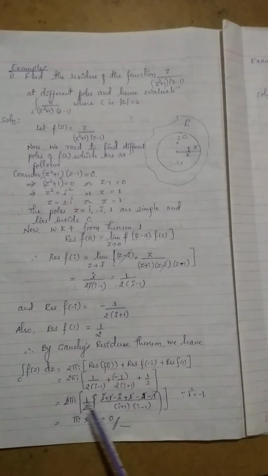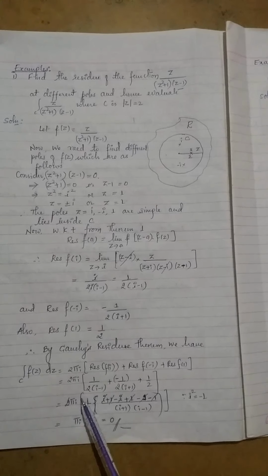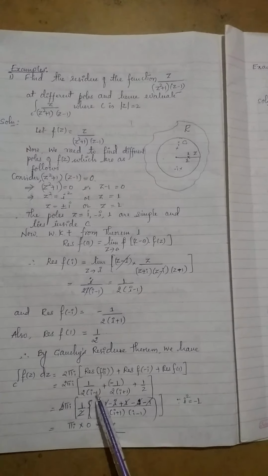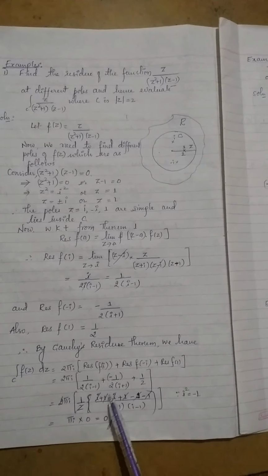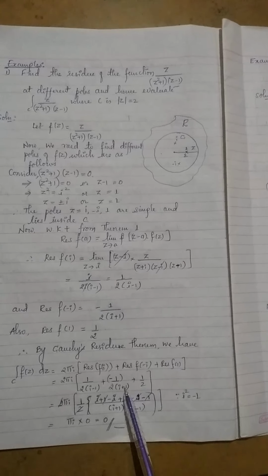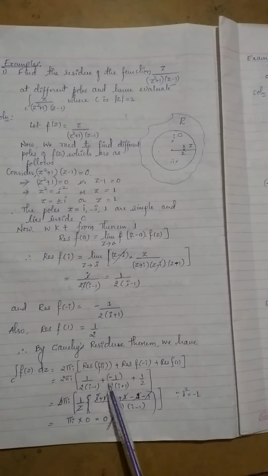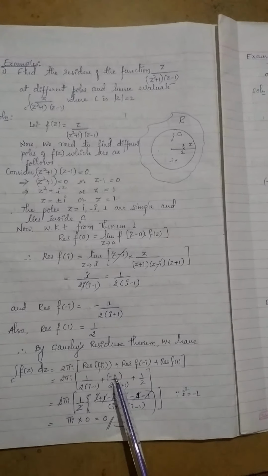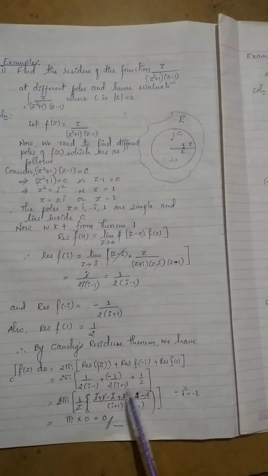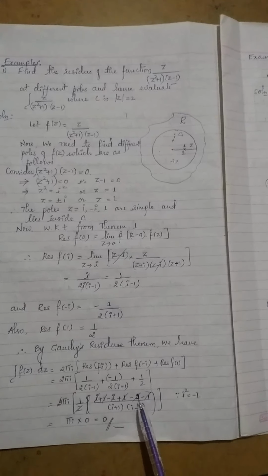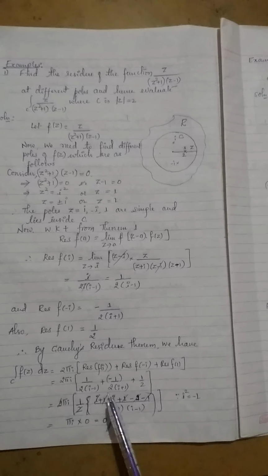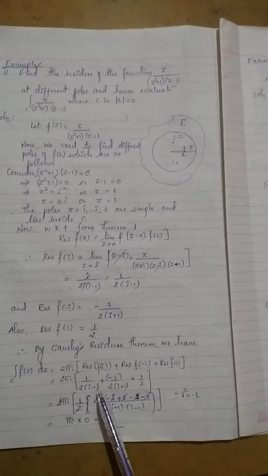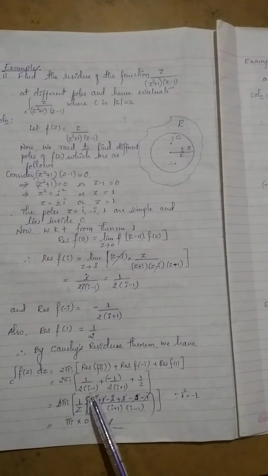So 2 pi i into 1 divided by 2, taking 1 by 2 common. Taking the LCM, i plus 1 goes with this, cross multiply: (i plus 1) minus (i minus 1), and next minus 1 times (i minus 1) into (i plus 1). So (i minus 1) into (i plus 1) is i square minus 1.